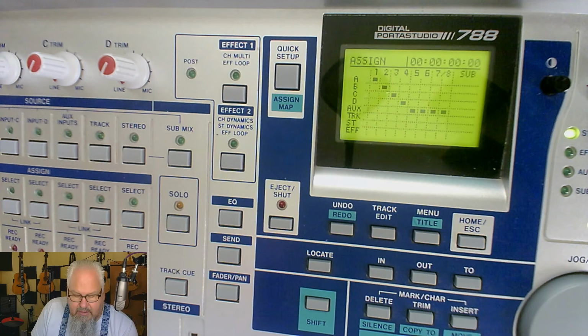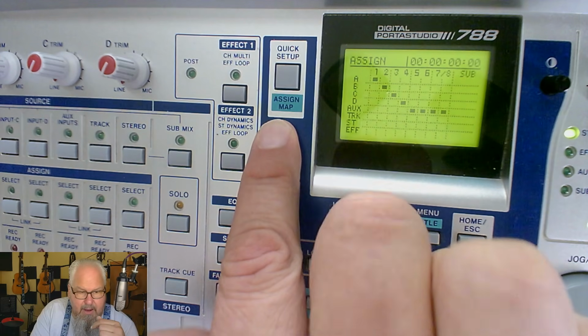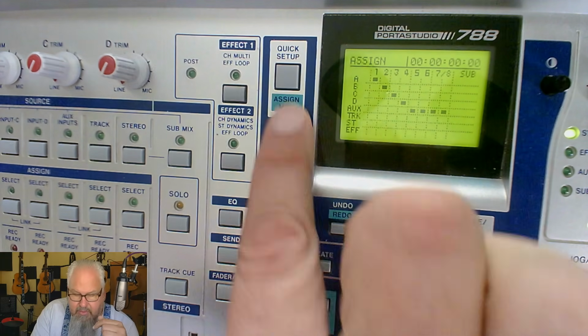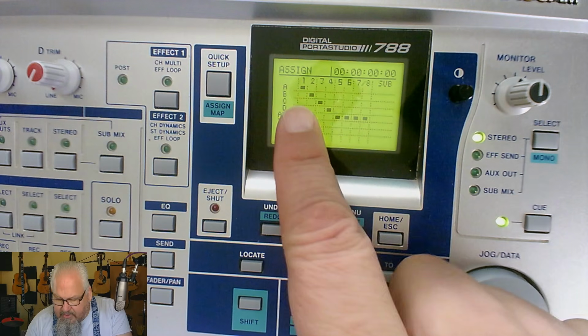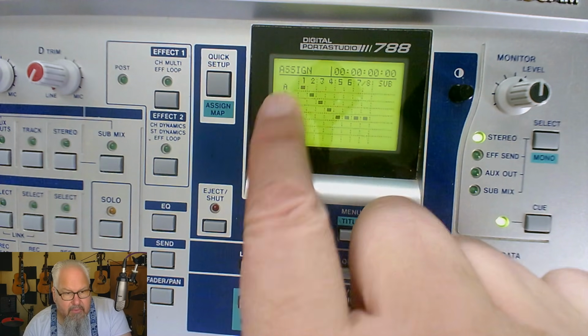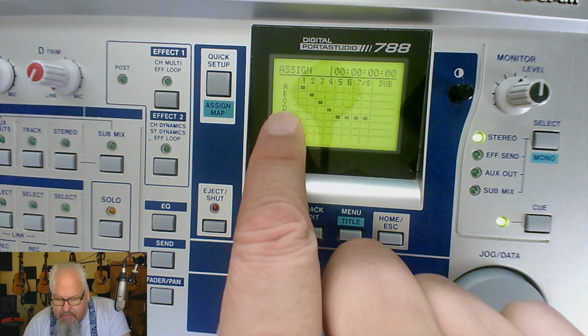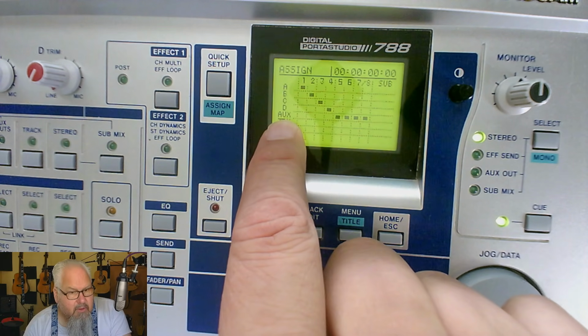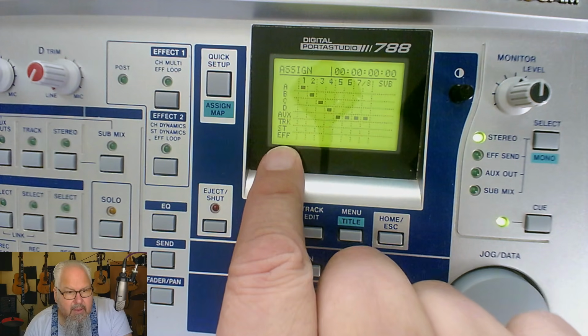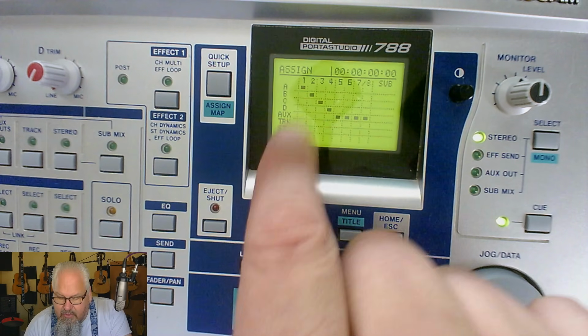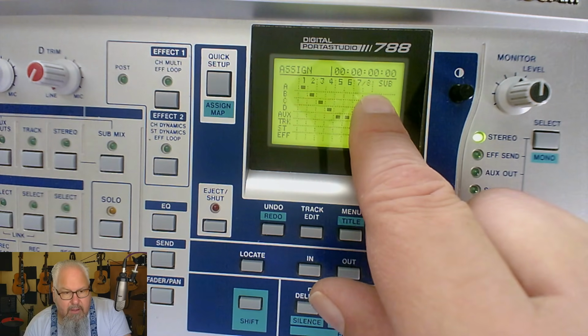And now as you can see, now it's pulled up the assign map, which is right there. That's done with shift and then assign map. And so it's telling me, which I love. So we have it set up so that going down, you have your input, your source, and then you have the rest. You have where it's coming from, and then you have your track numbers going across.